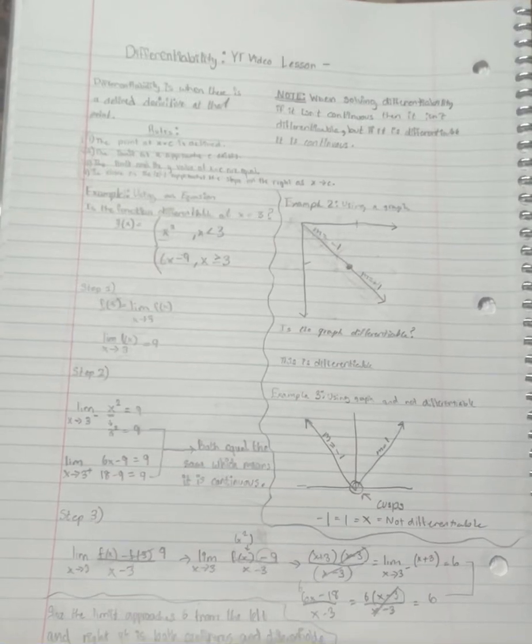Differentiability is when there is a defined derivative at that point. Something you should note is that whenever solving differentiability, if it isn't continuous, then it isn't differentiable. But if it is differentiable, that means it is continuous.